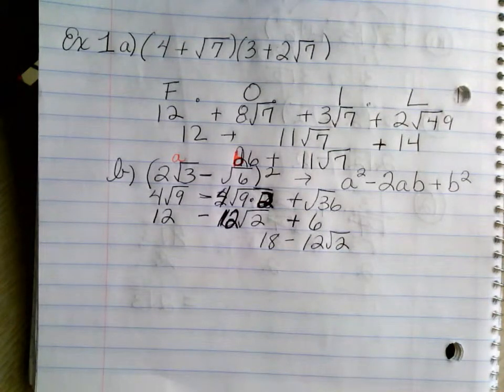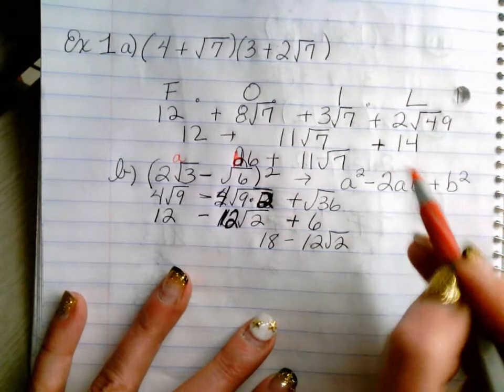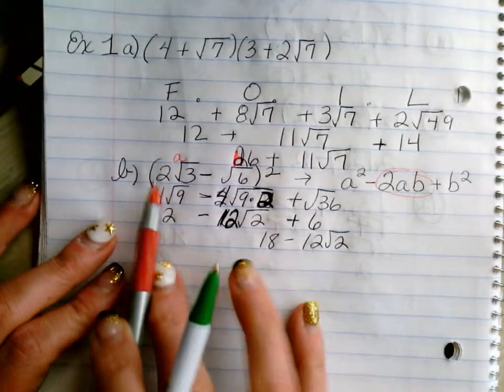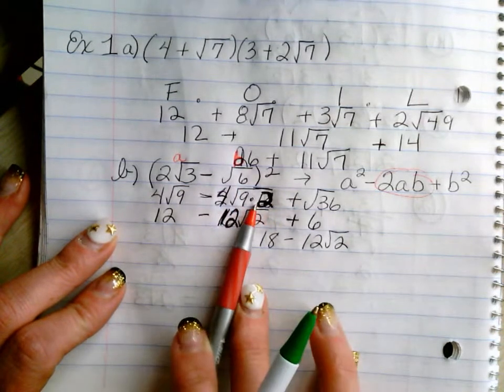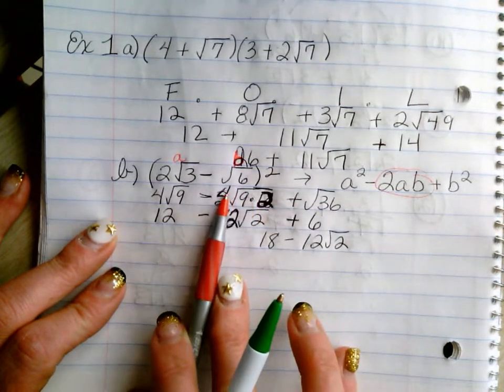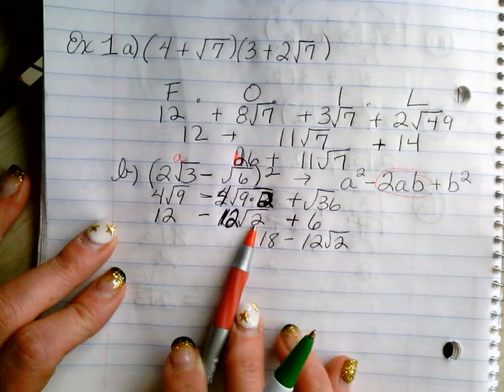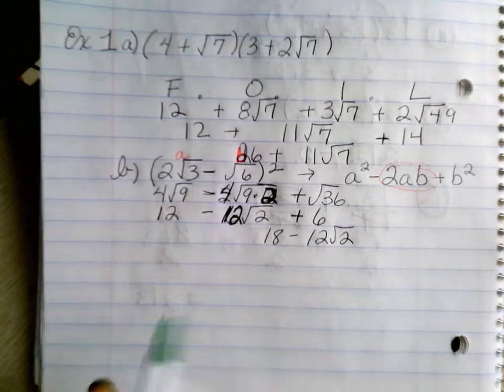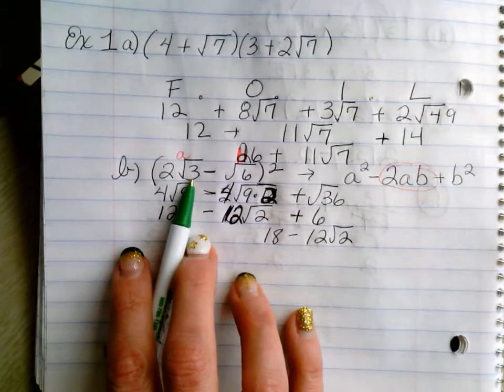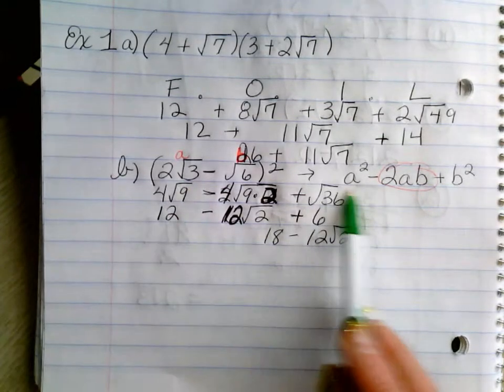Okay? This 2AB part, double the product of A and B, 2 times radical 18 doubled, 4 times radical 18, which I factored. 3 times 4 is 12. That's how I got that out of there. Okay? So this one was the squaring of a binomial, and that is the result.